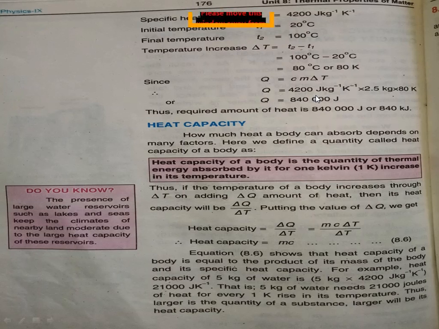So this is the end of today's lecture. In the next lecture, we will discuss heat capacities and other terms related to heat capacity. If you still have any questions in your mind, and if you did not understand any part of today's topic, please let me know. I'm here to explain.